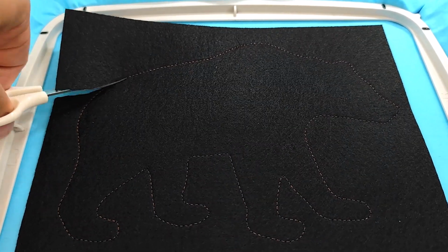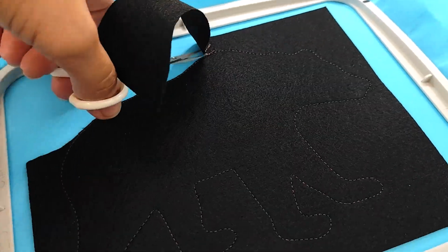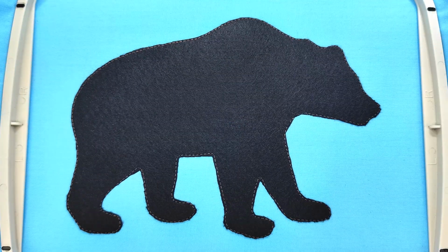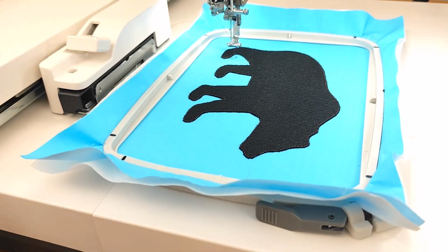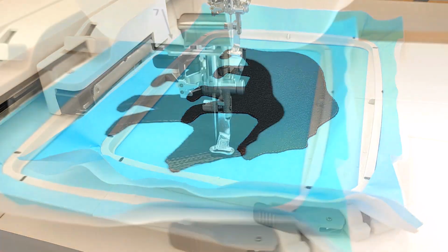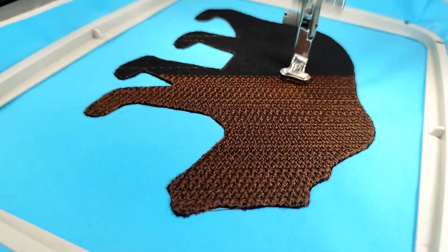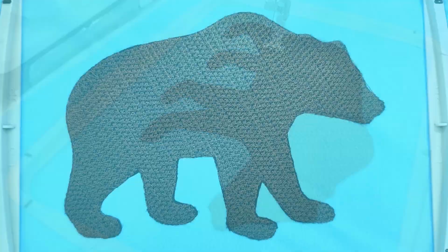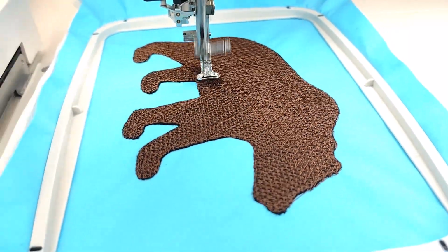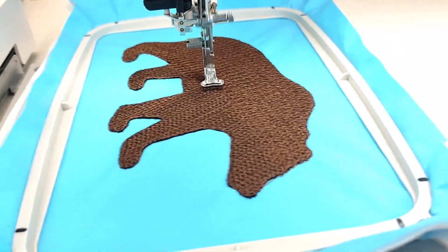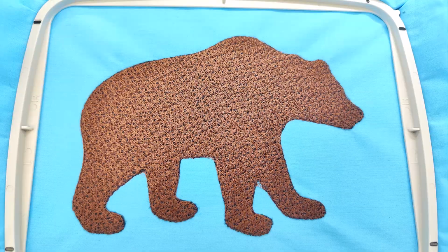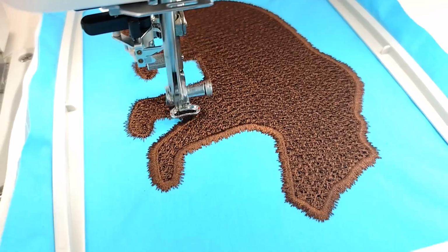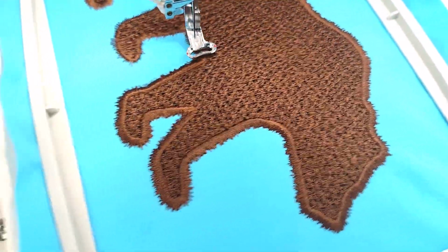Remove the hoop from the machine and use scissors to trim the excess felt fabric, revealing the bear shape. Place the hoop back on the machine. Continue with the first layer of the fill, which covers the felt base. Now it's time for the second layer to be embroidered, making the fill appear denser. Finally, the Random Satin serial outline will complete the design, giving the natural fluffy feeling of the fur.